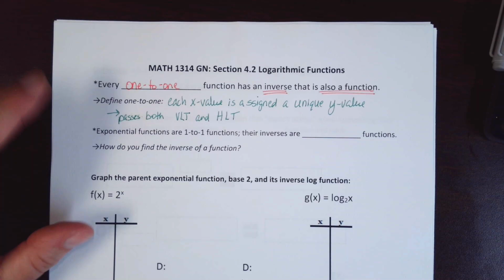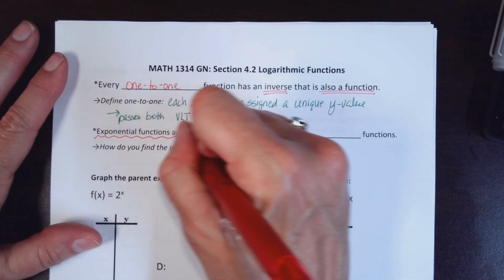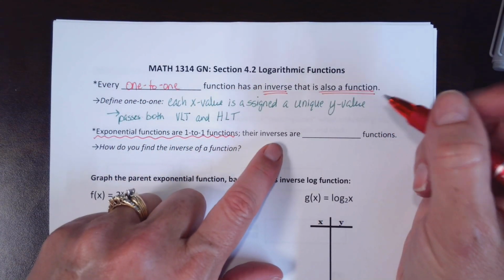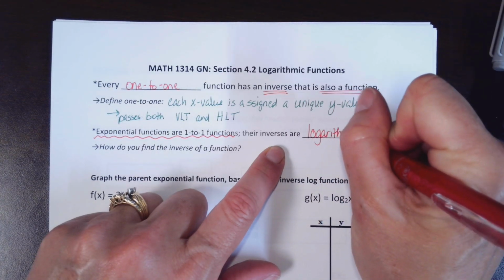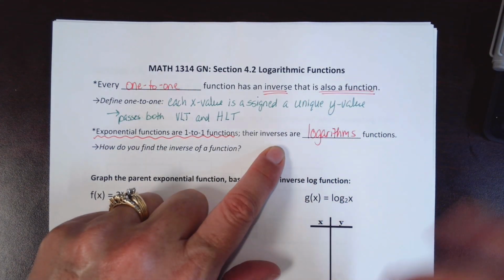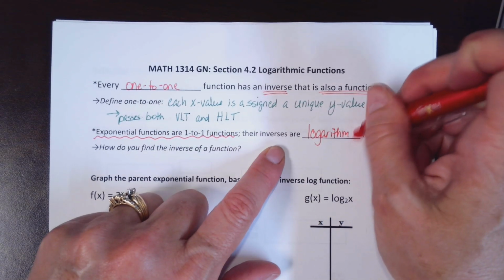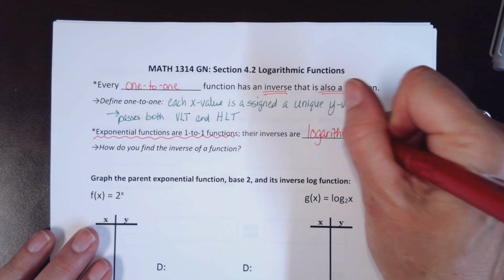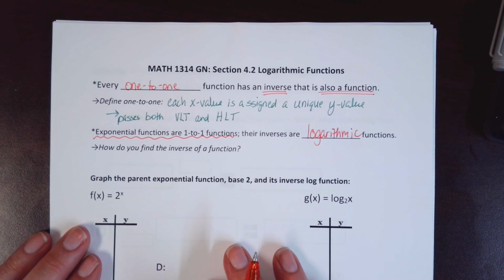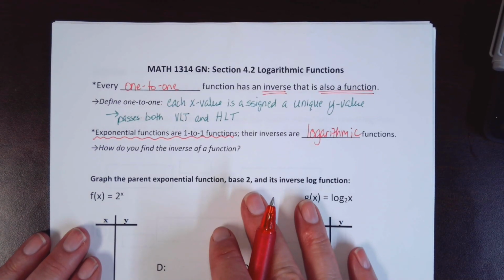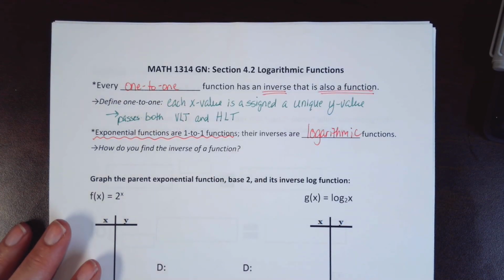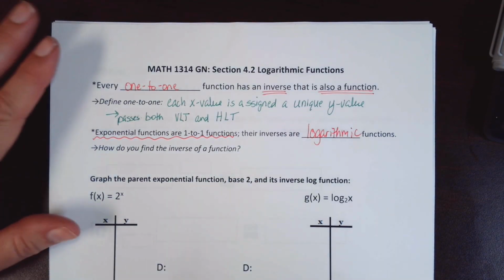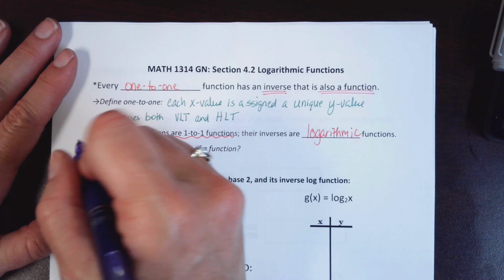Exponential functions are one-to-one functions. Therefore, their inverses, logarithms, are also functions, logarithmic functions. I'm having trouble with the English today. Sorry, the grammar. How do I find the inverse of a function? We're going to use that switch and solve to find the inverse of a function.